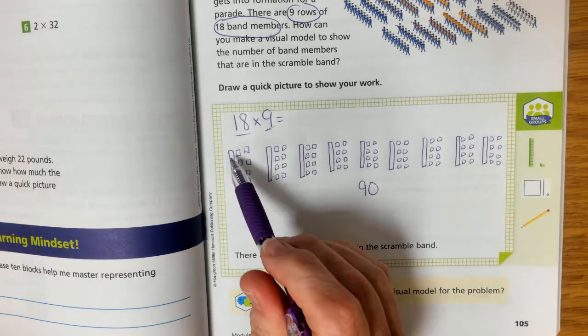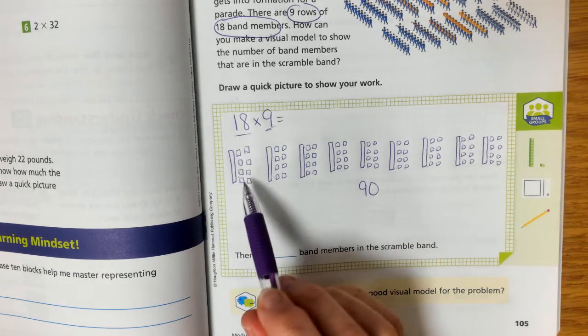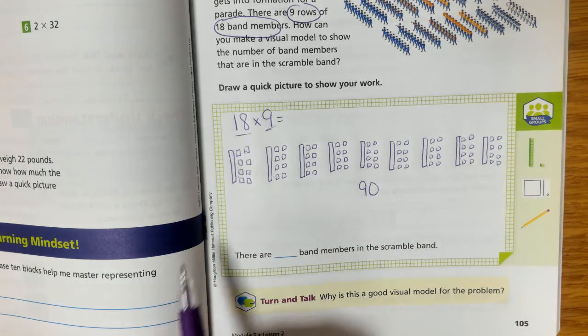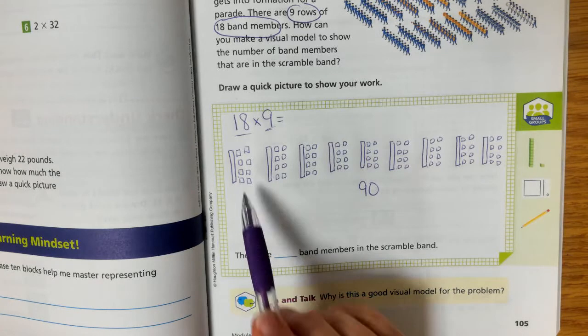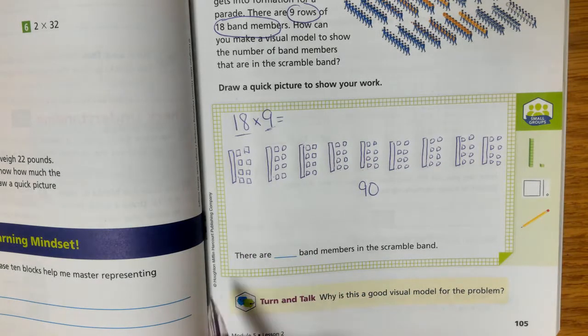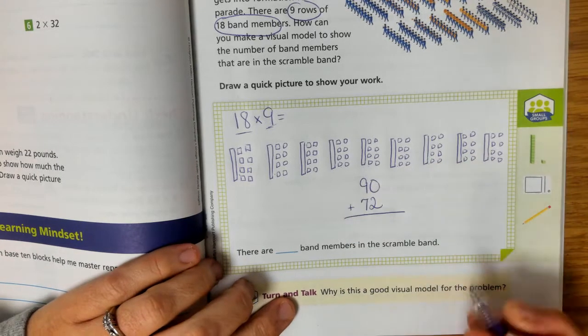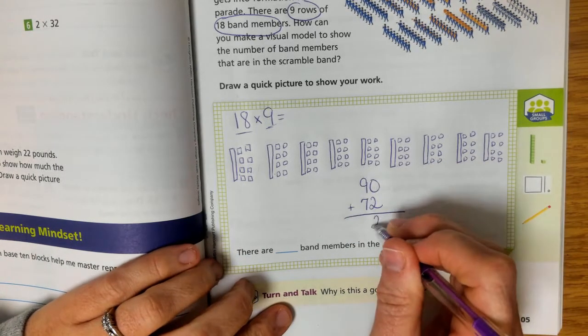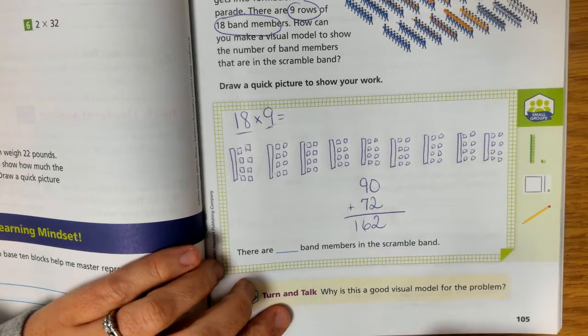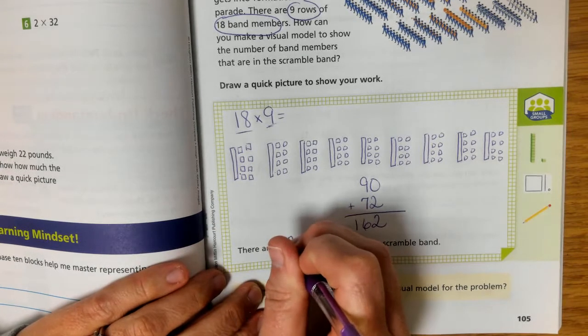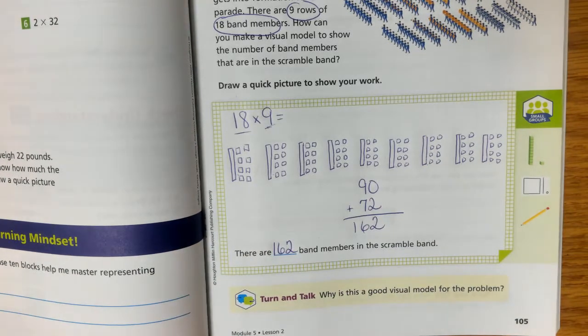And then I know that I have a group of 8, and I have a group of 8 9 different times. So that tells me that this is 8 times 9, and I know that 8 times 9 is 72. So 0 plus 2 is 2, and 9 plus 7 is 16. So there are 162 band members in the scramble band.